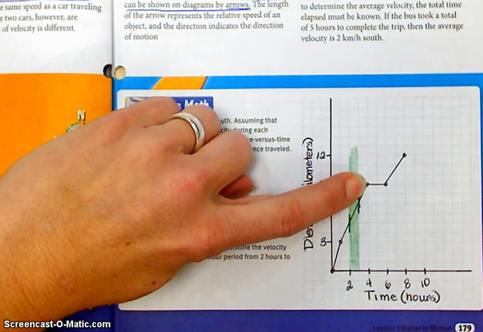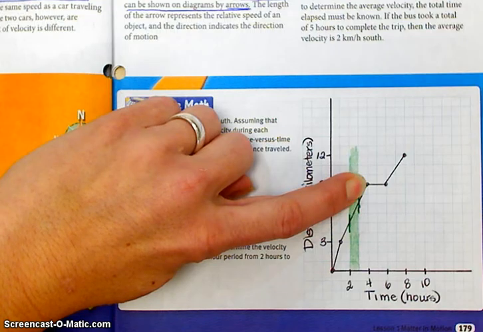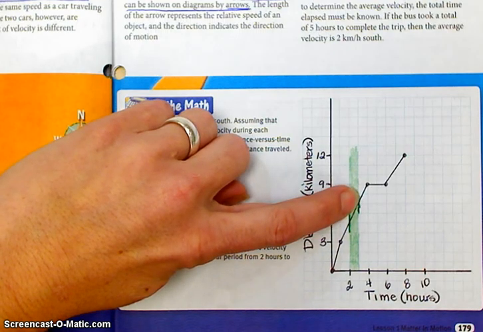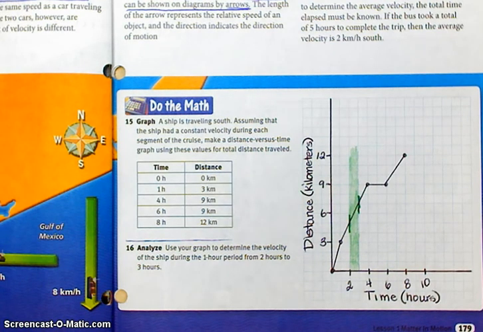So really all we need to do is find the slope of that line to determine how fast the ship is traveling, its velocity, during the hour from 2 to 3. All right, so we're going to do that real quickly.